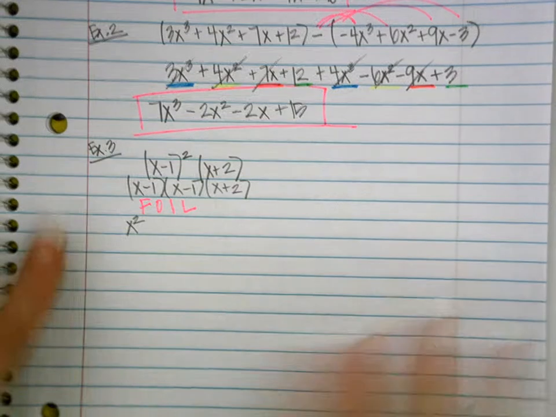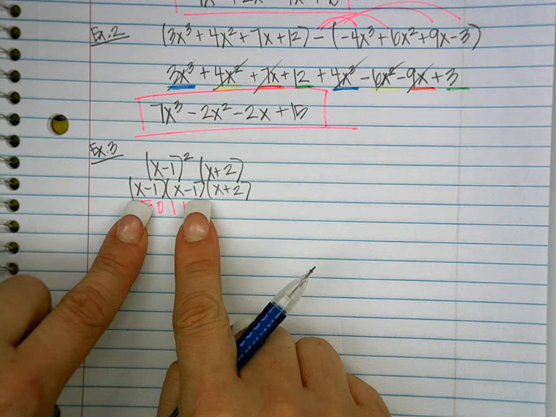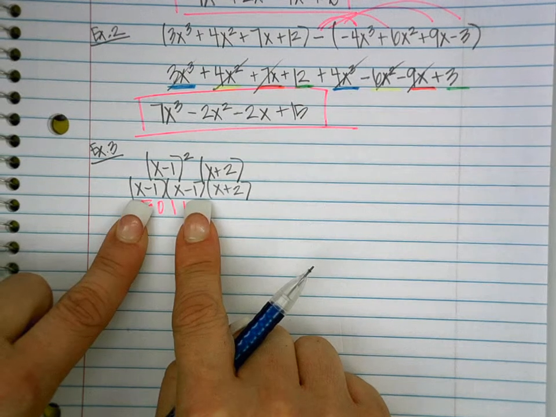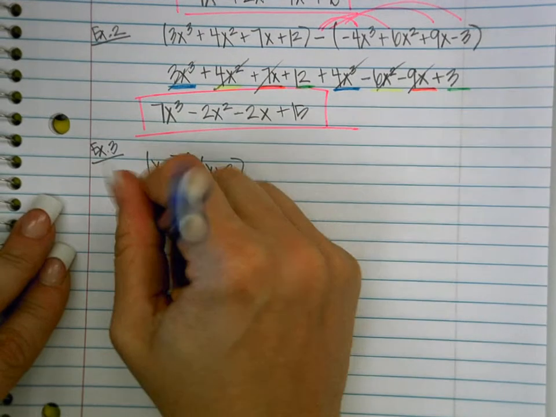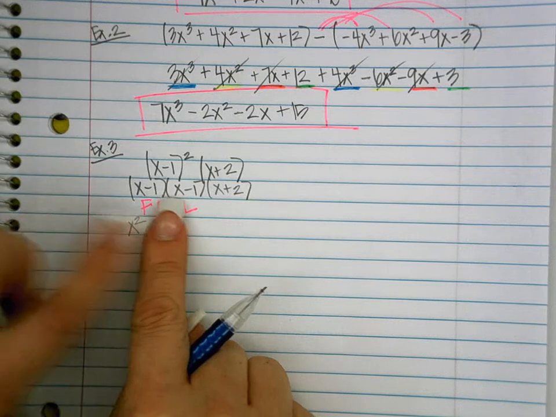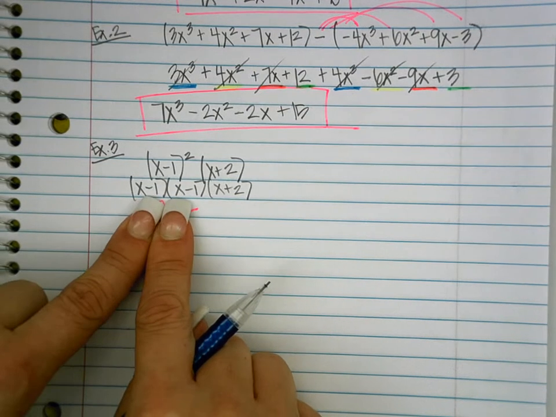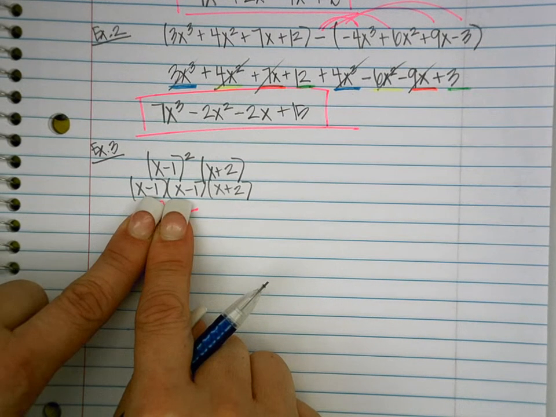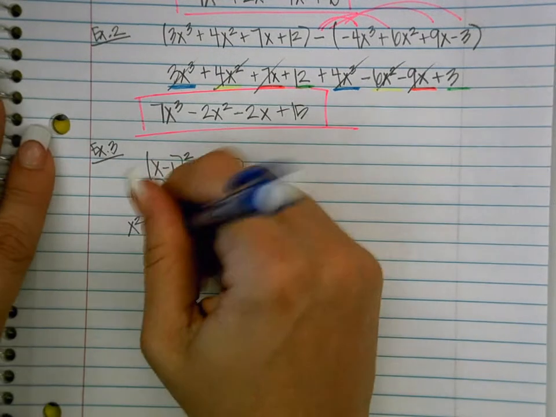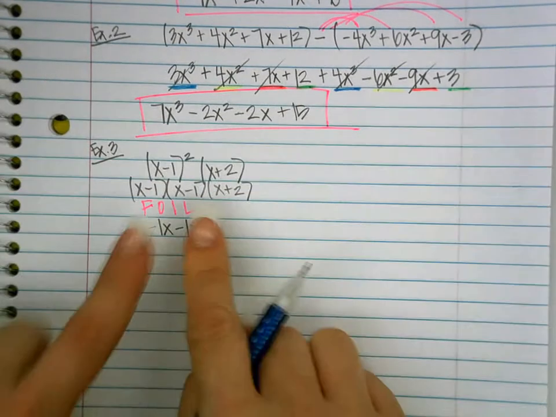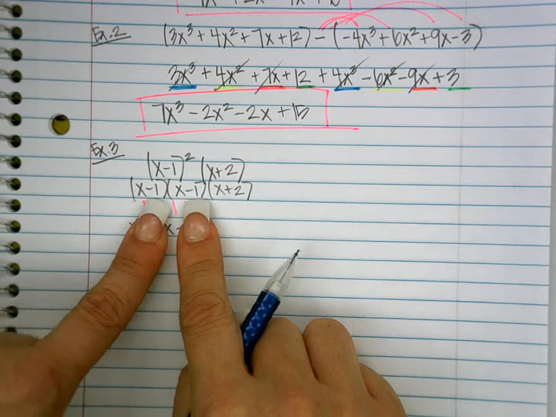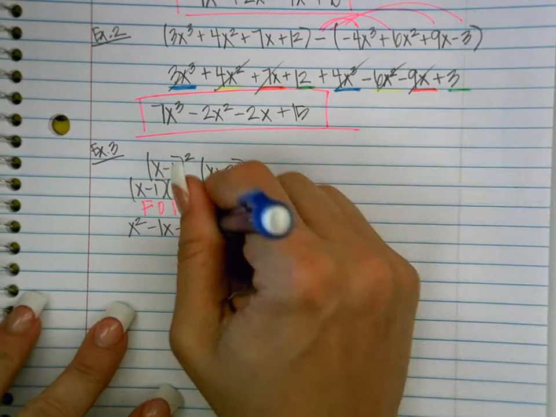O stands for outside. So if you multiply the 2 outside things together, what does that give you? Minus 1x. I stands for inside. So what would you get when you multiply the insides together? The negative 1 times x is negative 1x. And L stands for last. So negative 1 times negative 1 is positive 1.